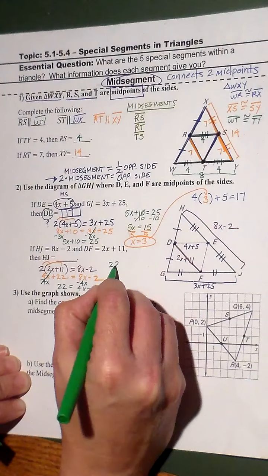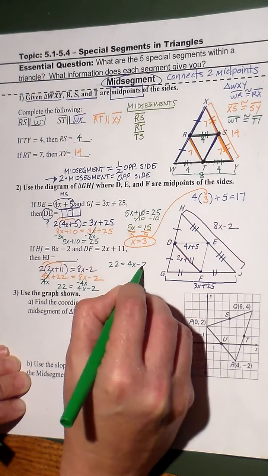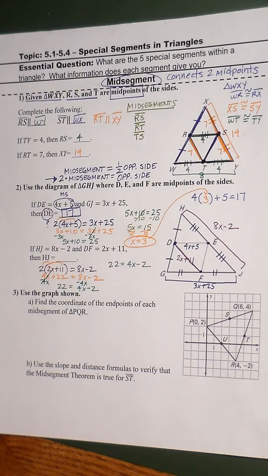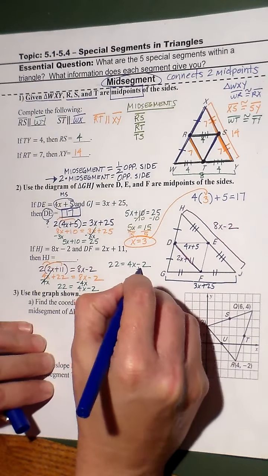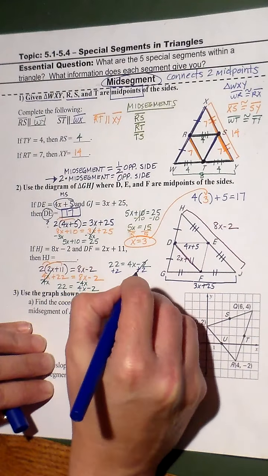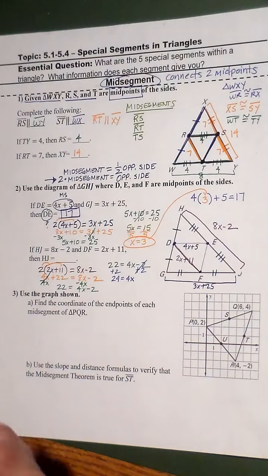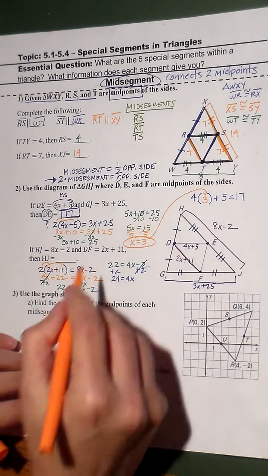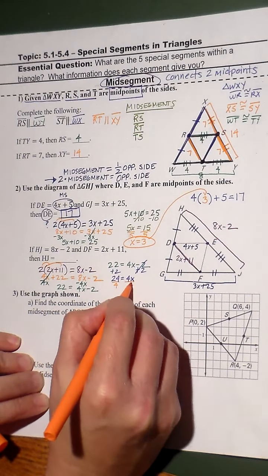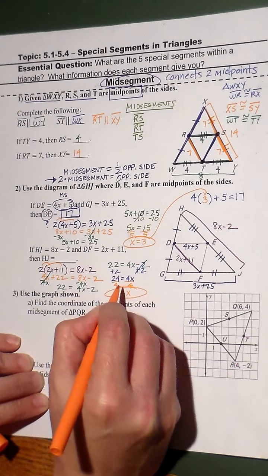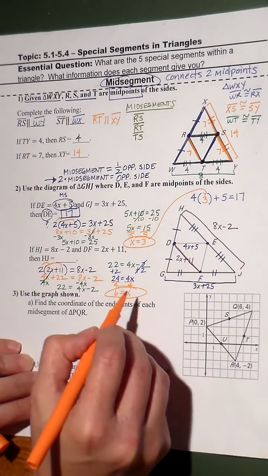I'm going to write that up here so I can see it a little bit better. And then I've got to move that 2. So I'm going to add the 2 to both sides. So 24 equals 4x. So then I'm going to divide both sides by 4. So 6 equals x. But again, I'm not looking for x.